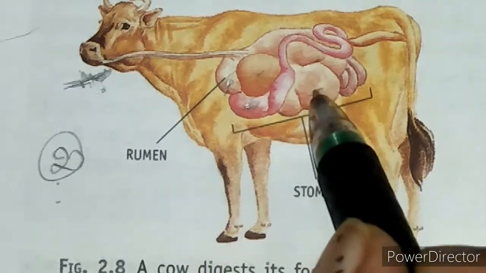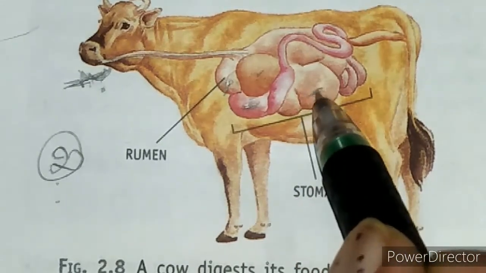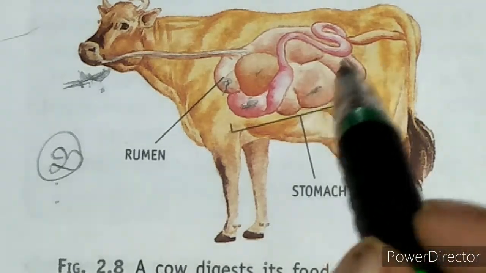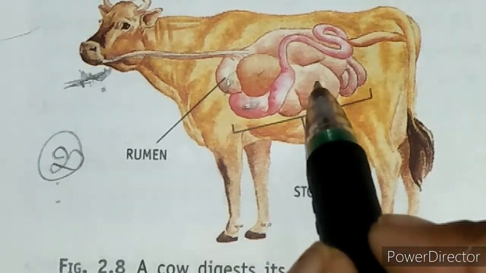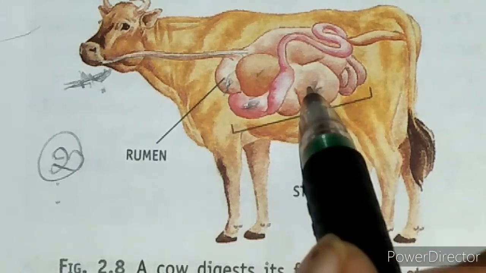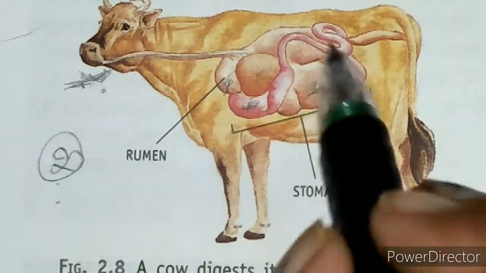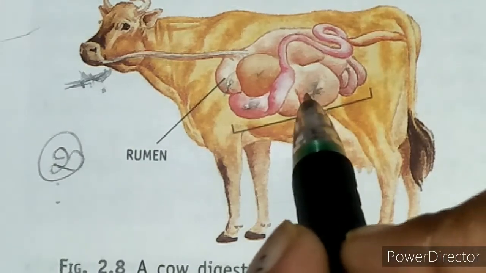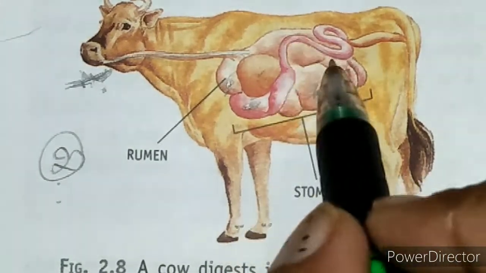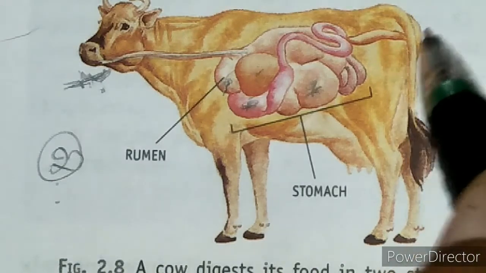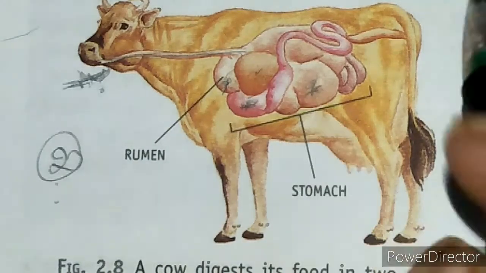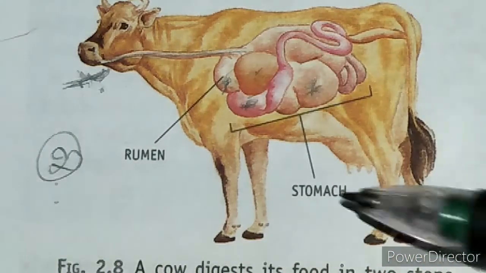And from this omasum it goes here, the last chamber of the stomach, called the abomasum. From this abomasum the food is digested completely, and this chamber is known as the true stomach of the ruminants. Afterwards the nitrogenous waste is removed by the body through the rectum and then the anus. This is what happens in the ruminants.